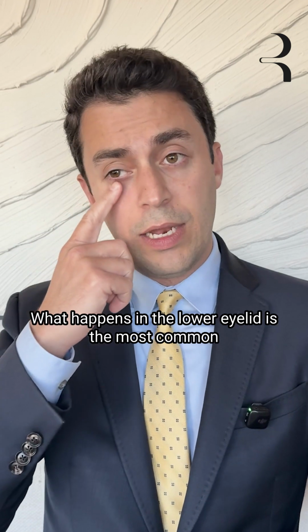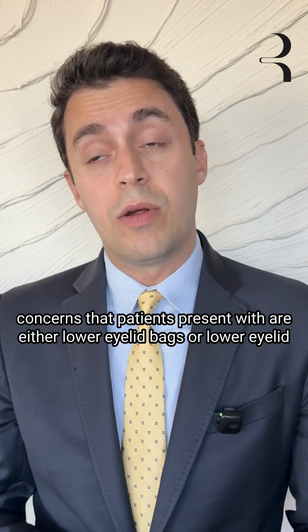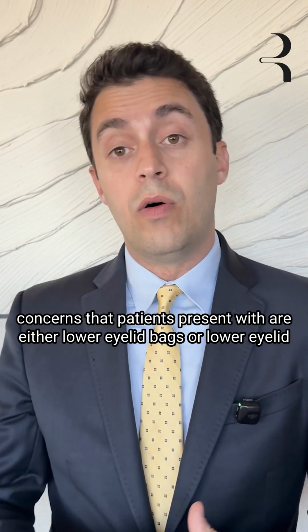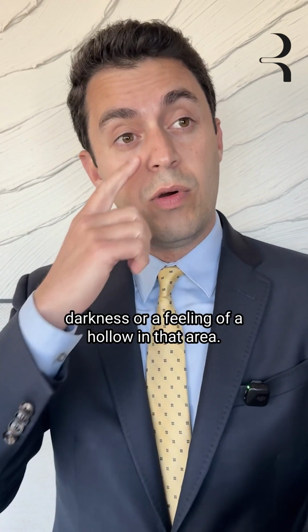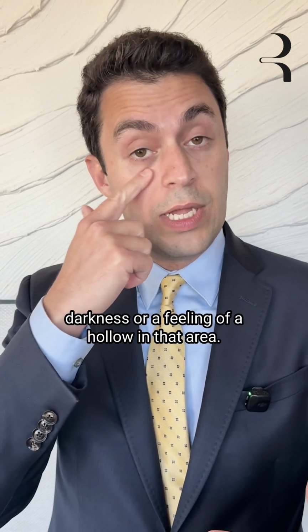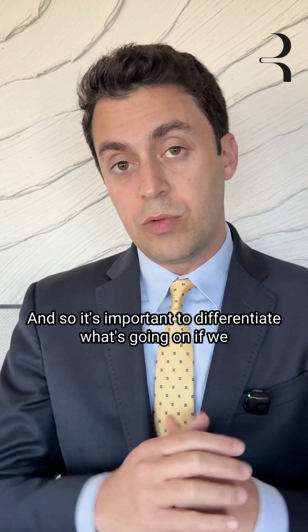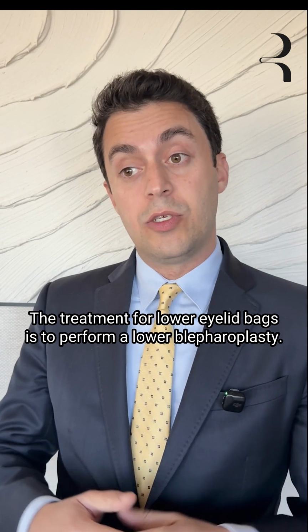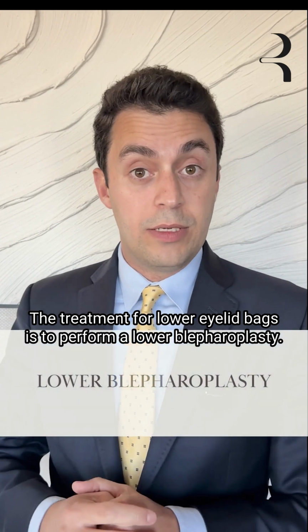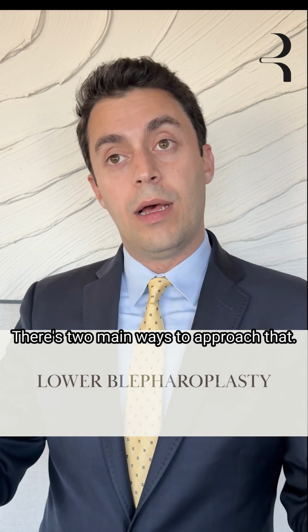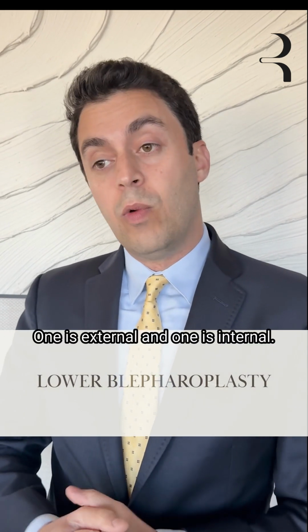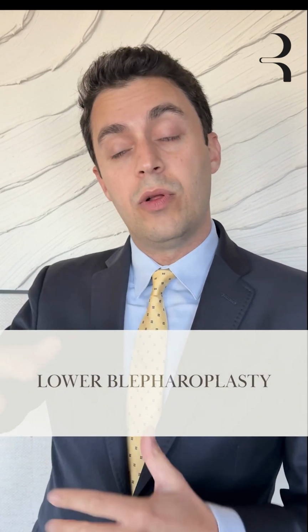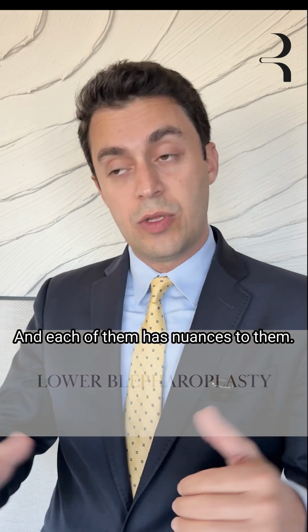What happens in the lower eyelid is the most common concerns that patients present with are either lower eyelid bags or lower eyelid darkness or a feeling of a hollow in that area. And so it's important to differentiate what's going on. If we look at the lower eyelid, the treatment for lower eyelid bags is to perform a lower blepharoplasty. There's two main ways to approach that. One is external and one is internal, and each of them has nuances to them.